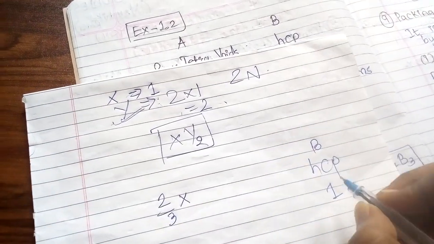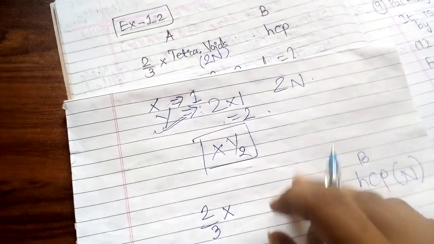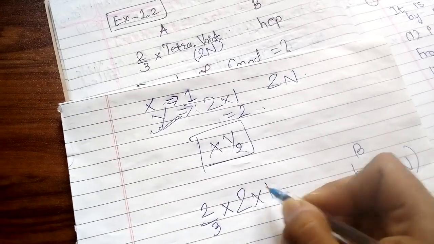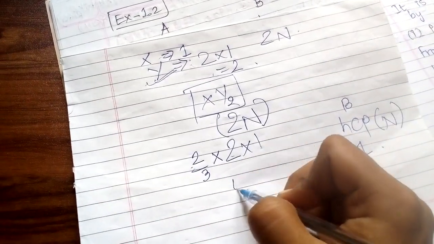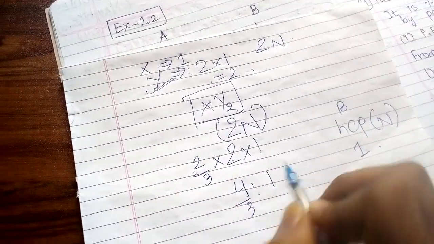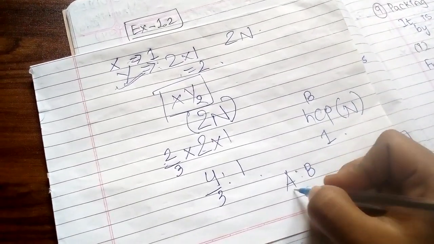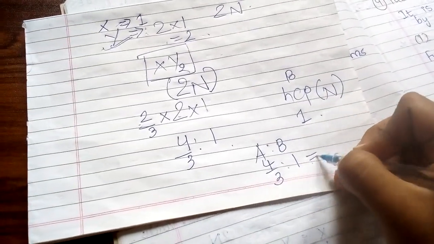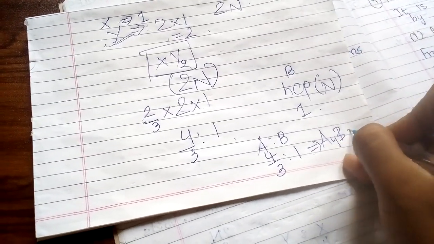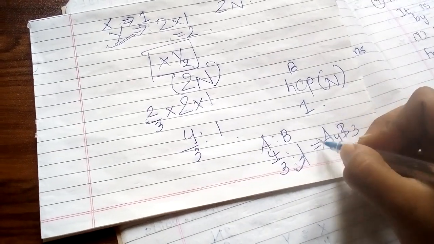Tetrahedral voids is 2n, and 1 is going to be the n for me. So it is 2 multiplied by 1 because it is 2n. So 2 2s are 4 divided by 3 is to 1. So A is to B, that is 4 divided by 3 is to 1, and it will give me A4B3, where the 3 goes here, and this is the same answer.